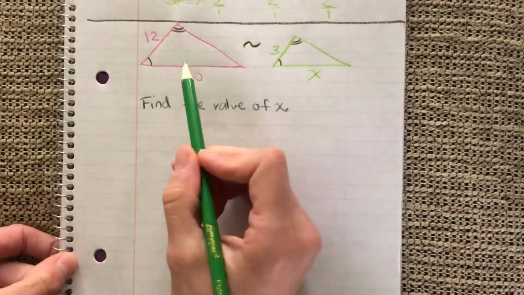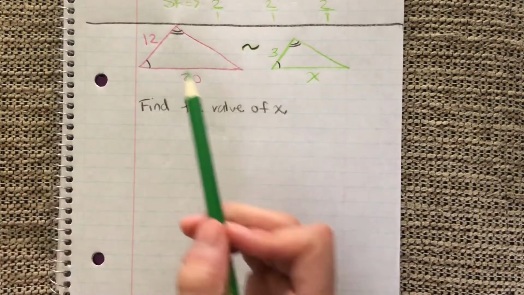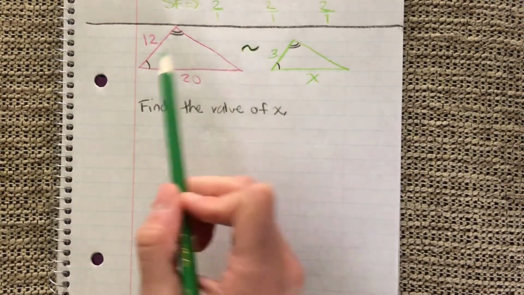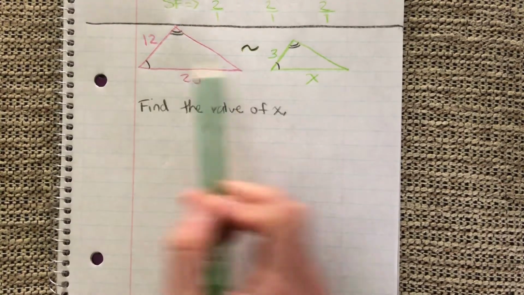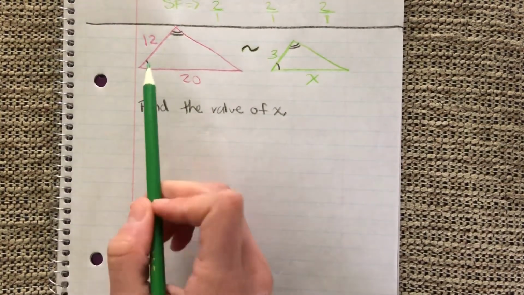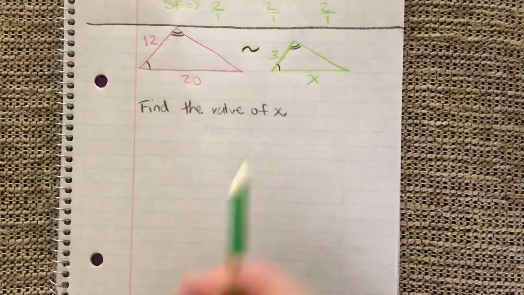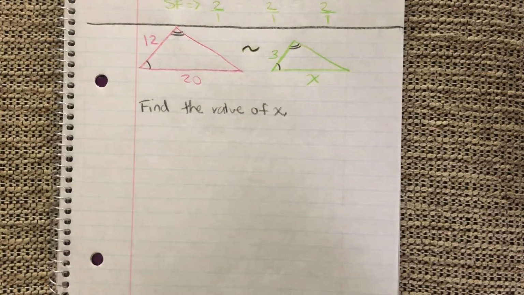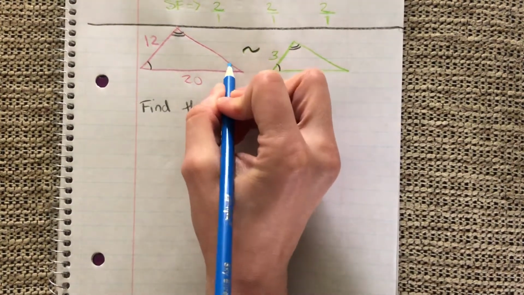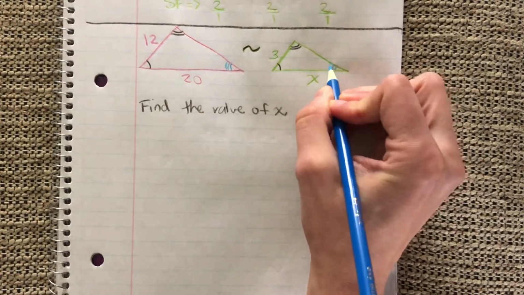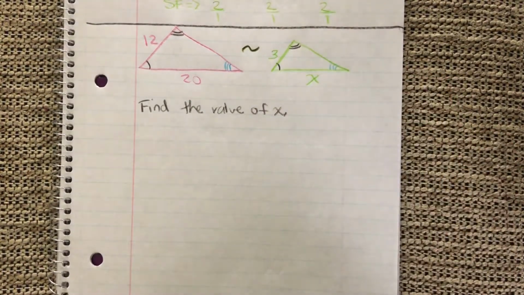So here we have 2 triangles, this pink and this green, and I know that these are similar triangles because 2 of my angles, corresponding angles, are congruent, right? This angle, and that's enough information to tell me that these 2 triangles are similar because I know that this third angle is congruent to this third angle because, again, they have to add up to 180 degrees.